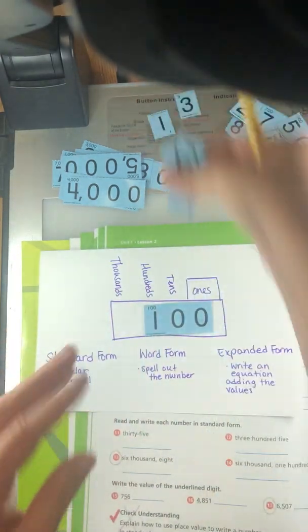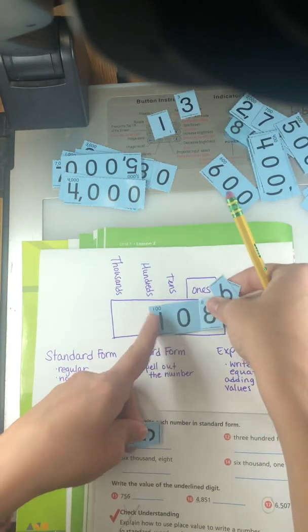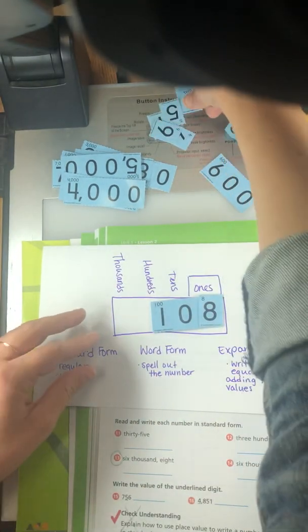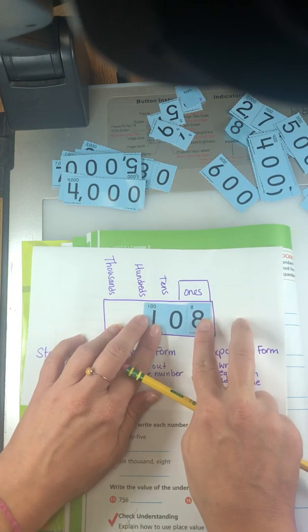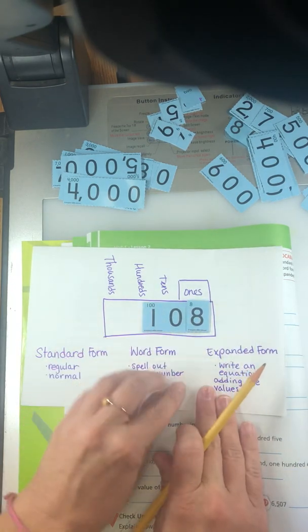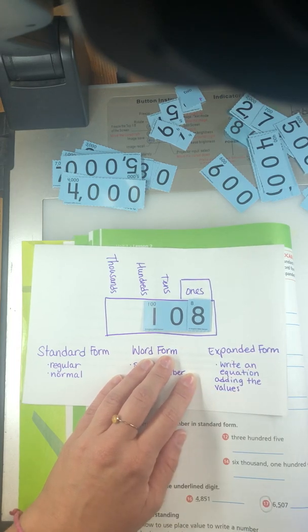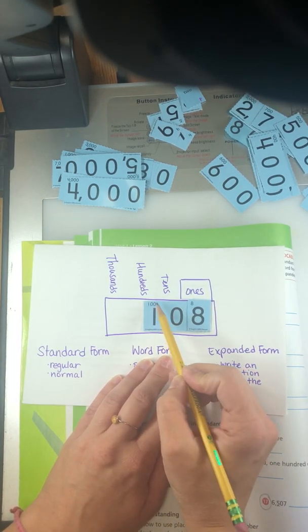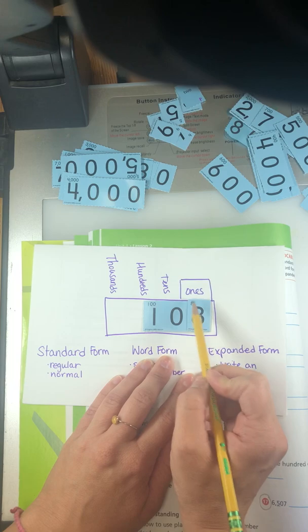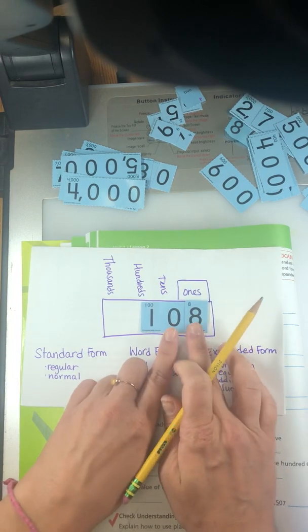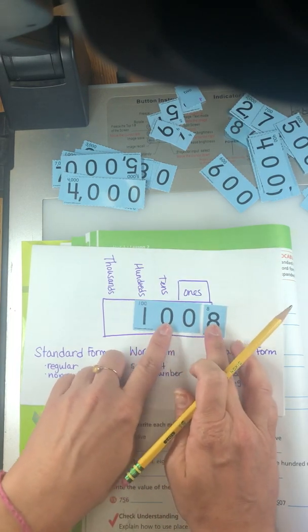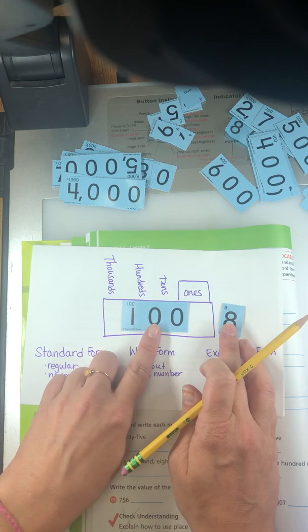So I can just go ahead and grab the 8 ones. And there is our standard form, the way we normally see the number, 108. To write it in expanded form, I'm going to take that tiny number at the top, and I'm going to put a plus sign right in between them. Okay? The other way you can think about it is that you're expanding it and stretching it apart. Okay?